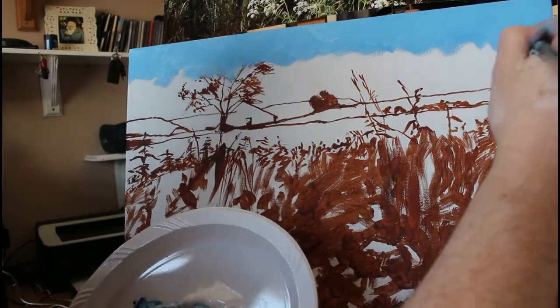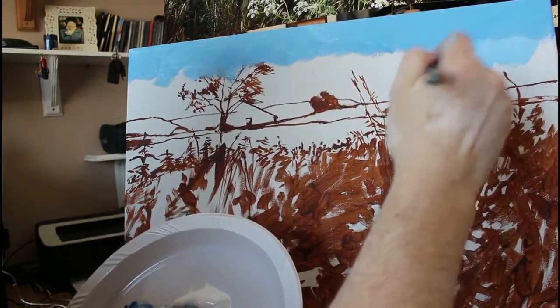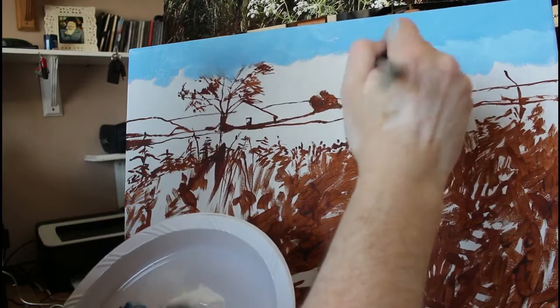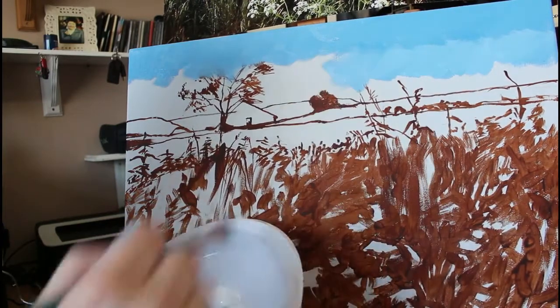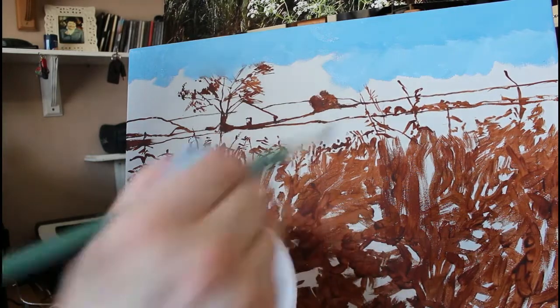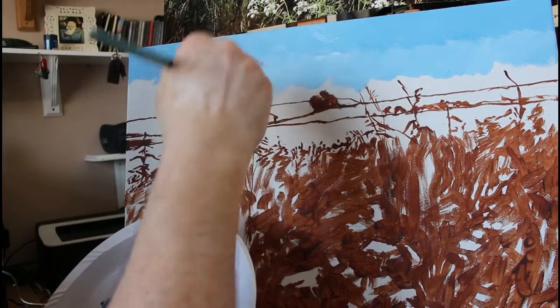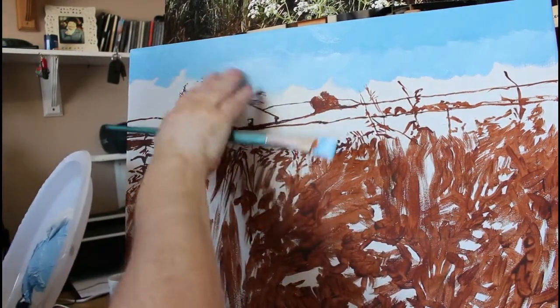I'm going to put another third in a band that is tonally lighter right across the painting again. See how it gives you that nice sky blue.